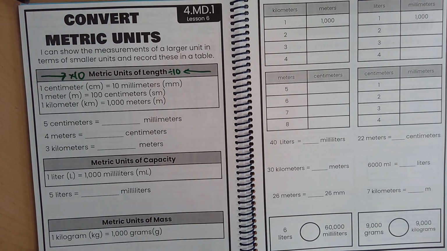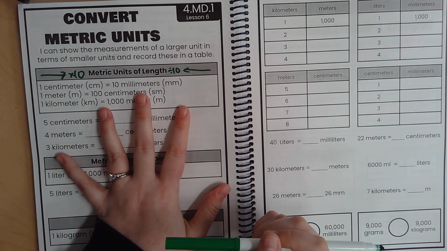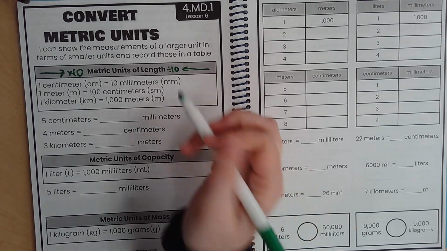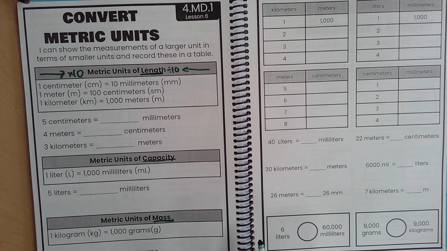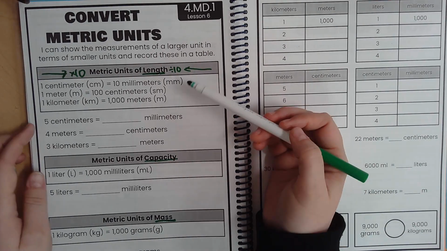Okay, so for MD1 lesson 6, we are now converting metric units. And you can use the different ones to help you. So again, here's length, here's capacity, and here's mass, okay? So let's start off with our length, okay?